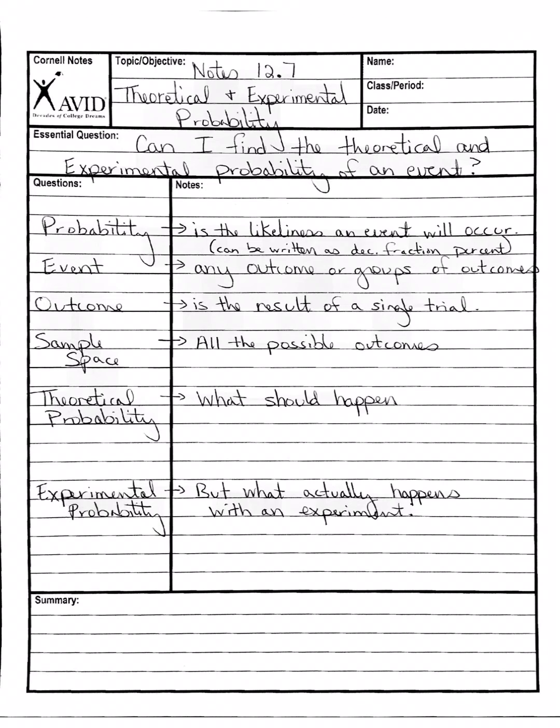So we're looking at notes 12.7, which is theoretical and experimental probability. Our essential question is, can I find the theoretical and experimental probability of an event?